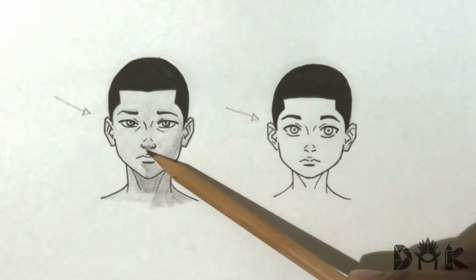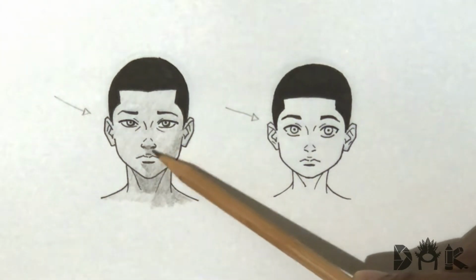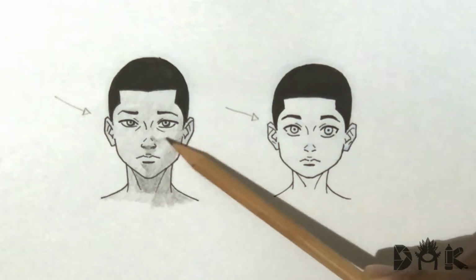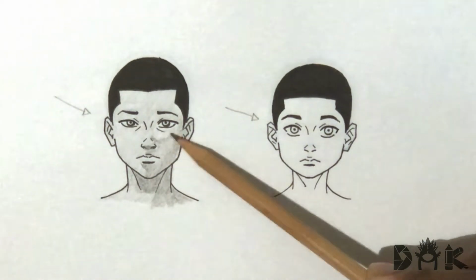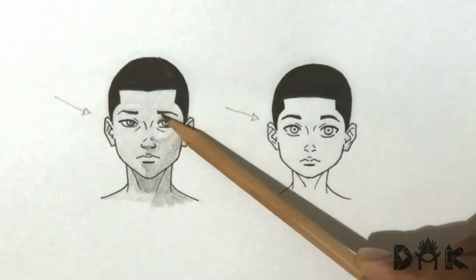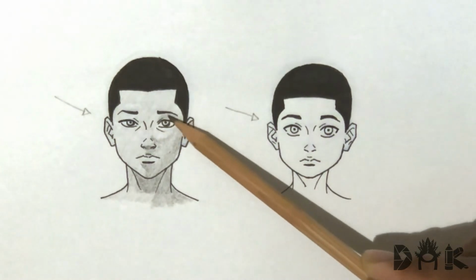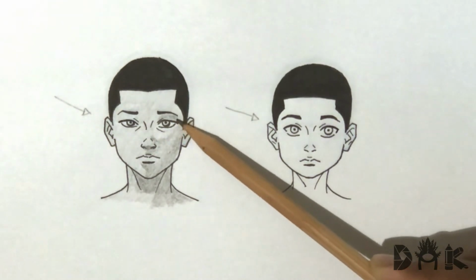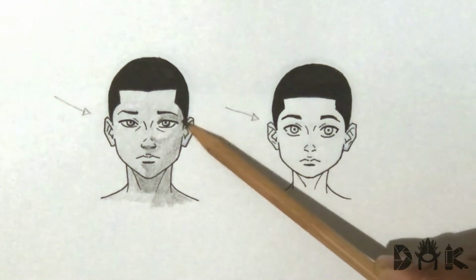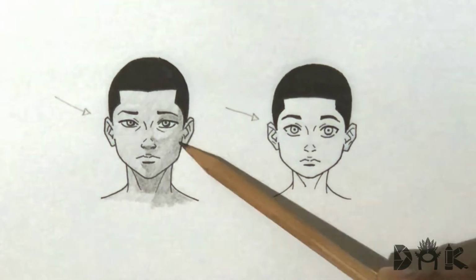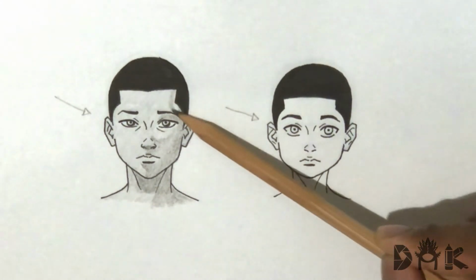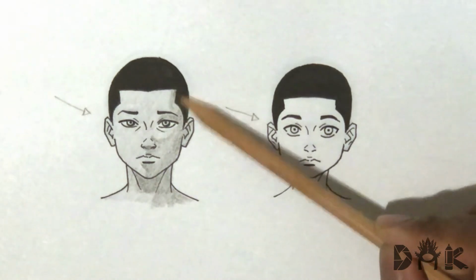That will cast into a shadow here underneath the eyes, underneath the eyebrows right there. Here we'll cast a shadow, just like that.